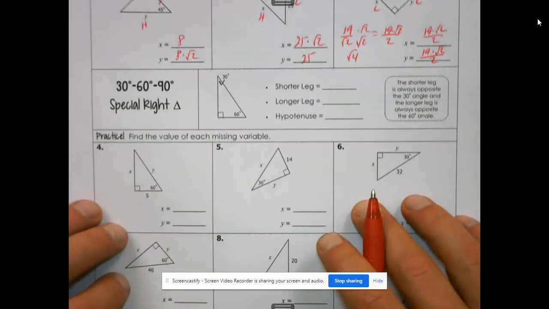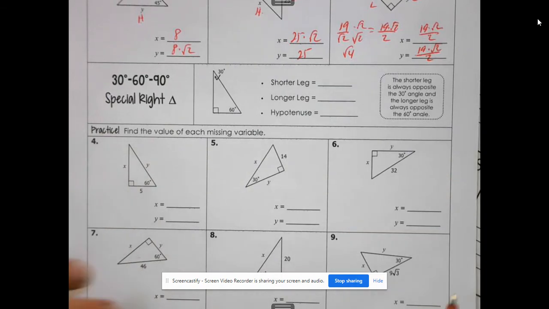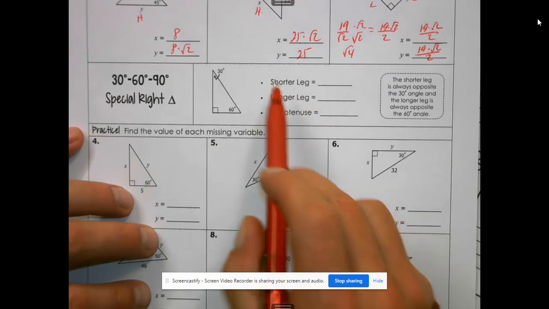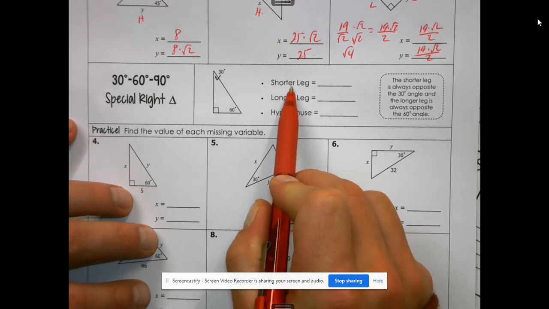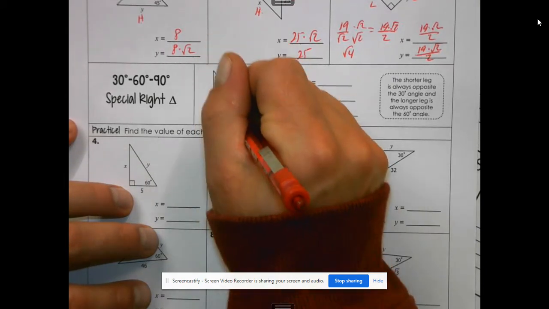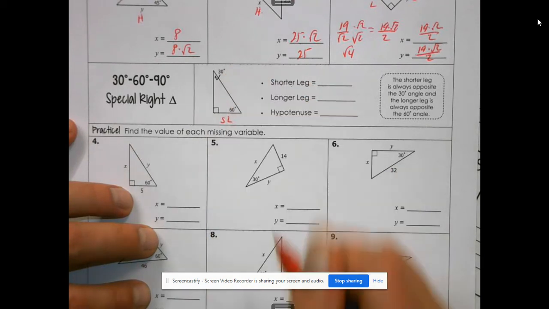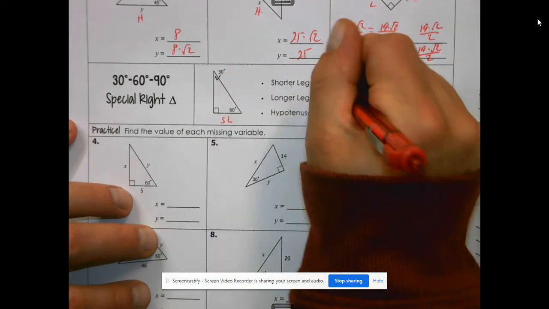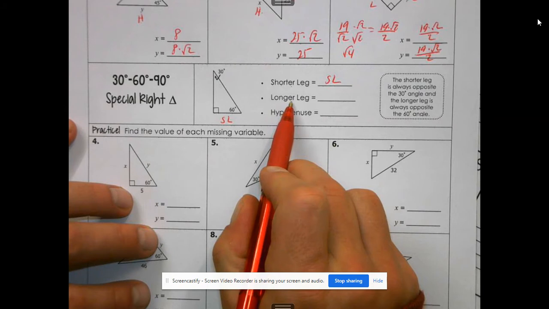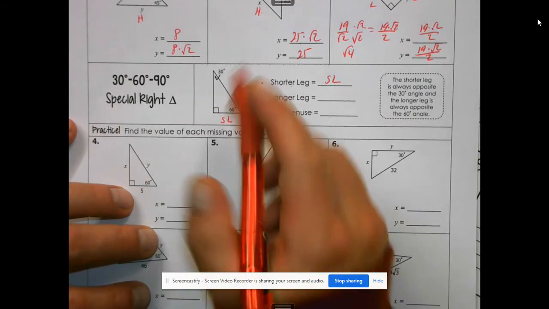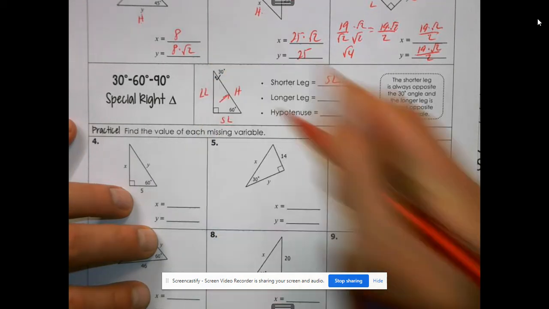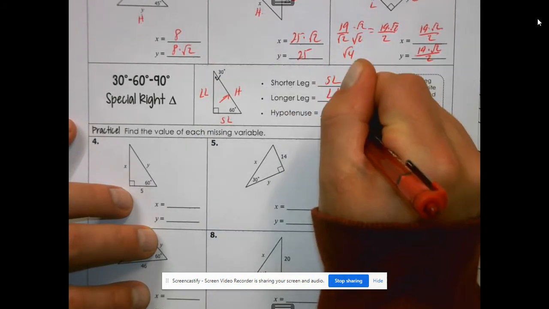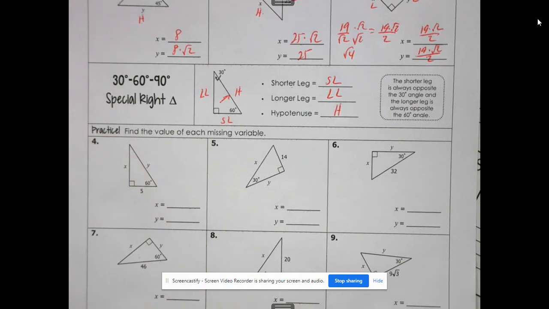Next up, 30, 60, 90. All right, so you have 3 types of pieces to identify, guys. Your short leg is always across the 30-degree angle, so we'll call this piece short leg. The longer leg, LL, is always across the 60. And then your hypotenuse, once again, is always across the 90. All right, so that's how we'll abbreviate our sides or label sides when we do this type of stuff, right?